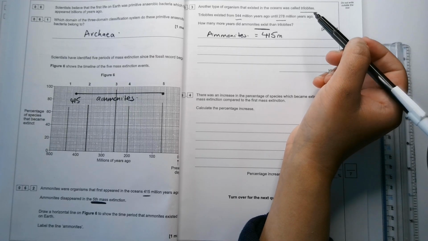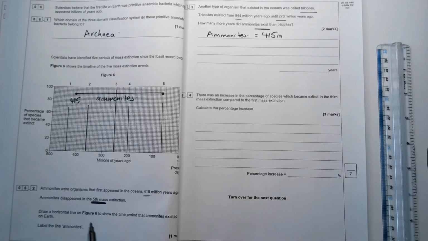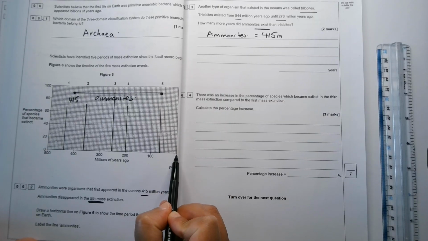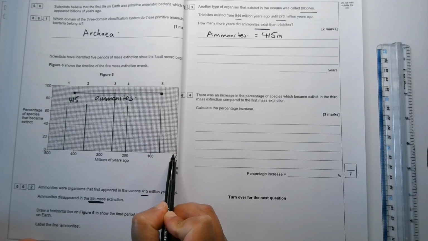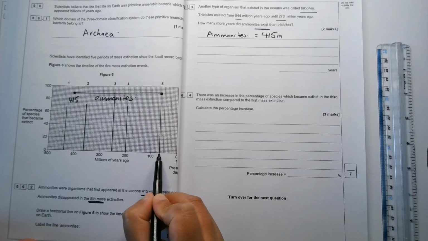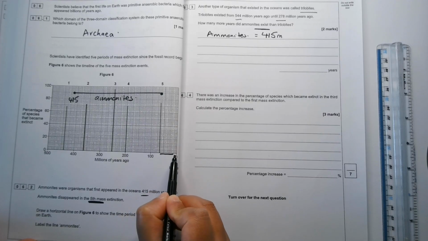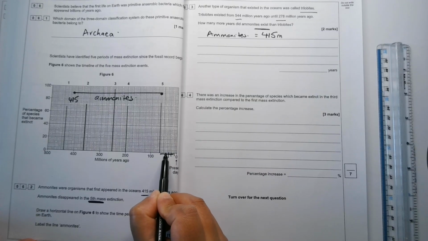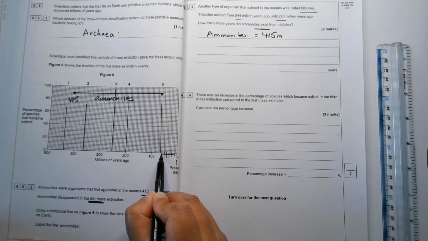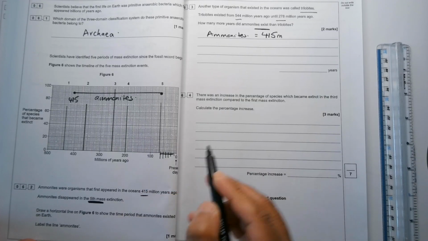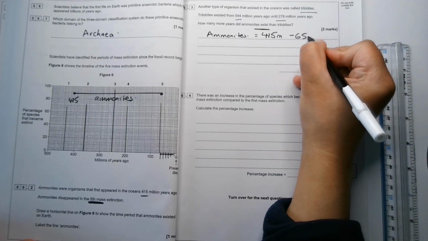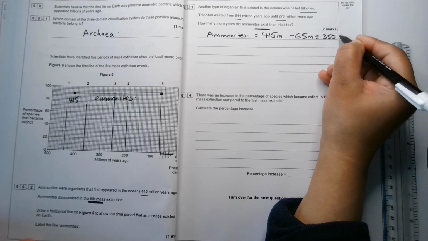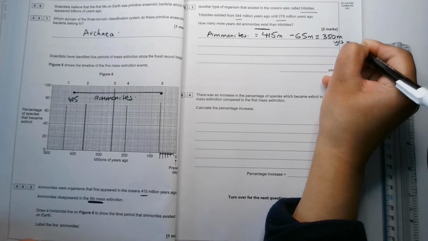And when did they become extinct? Ammonites disappeared in the fifth mass extinction. So that was how many years ago? So we need to find out how many years that is. So 10, 20, 30, 40, 50, 60, 65. So 65 million years ago. If you put that in your calculator, you should get 350 million years.